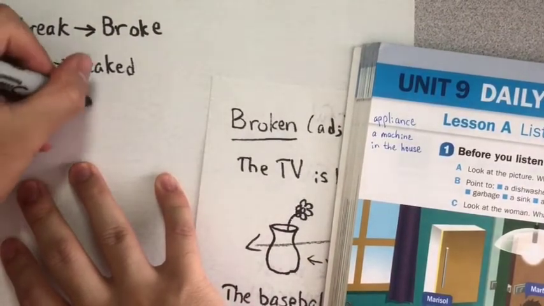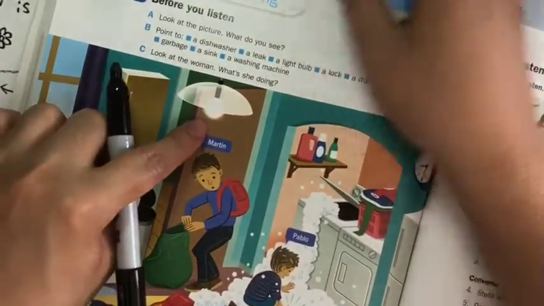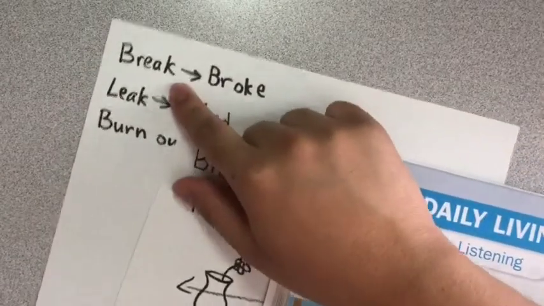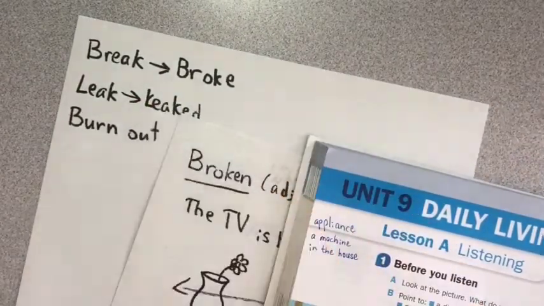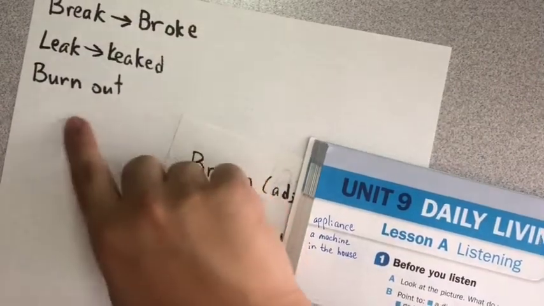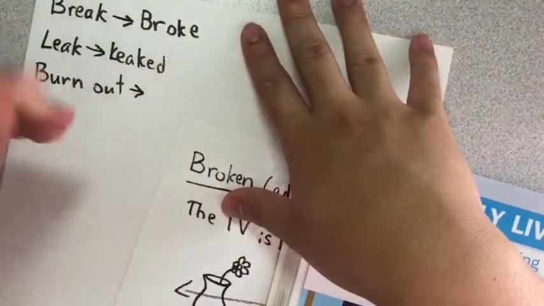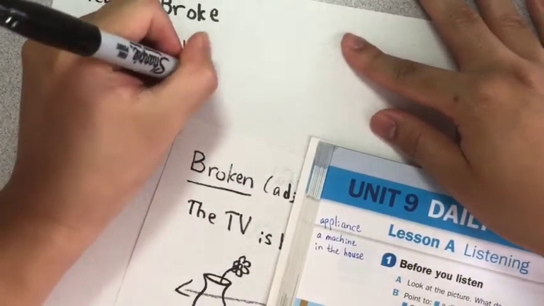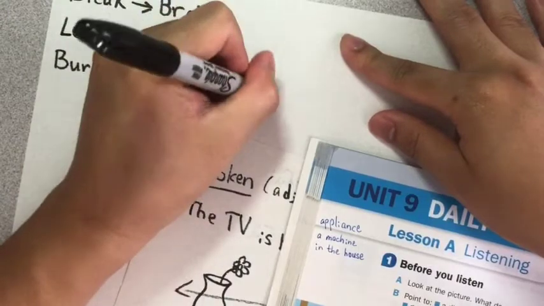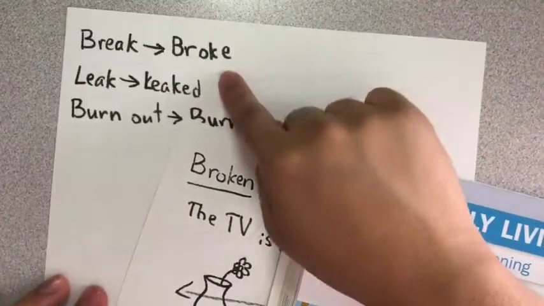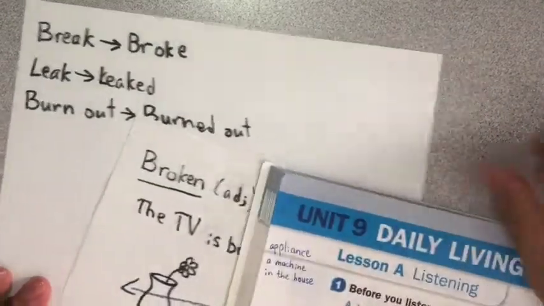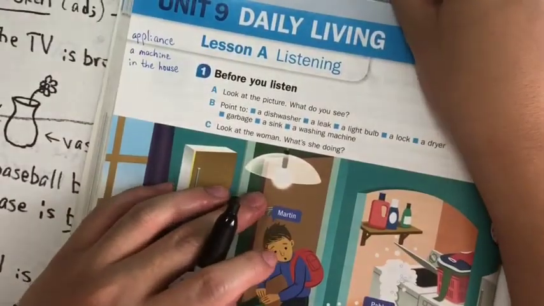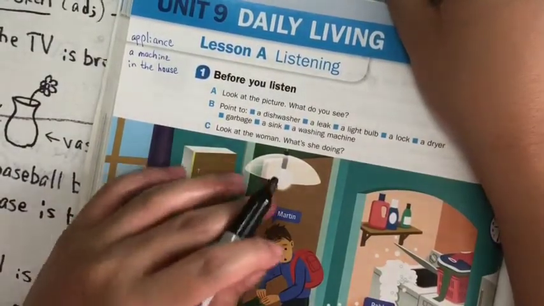Burn out. Okay, when we talk about light bulbs, there's two ways we can talk about light bulbs. We can say the light bulb breaks or the light bulb burns out. That means it's not working anymore. There's no more light coming from it. The past tense of burn out is burned out, or the light bulb broke. The light bulb burned out last night. The light bulb broke last night.